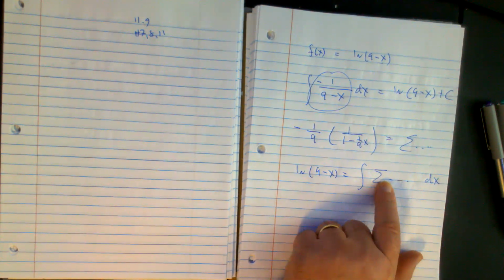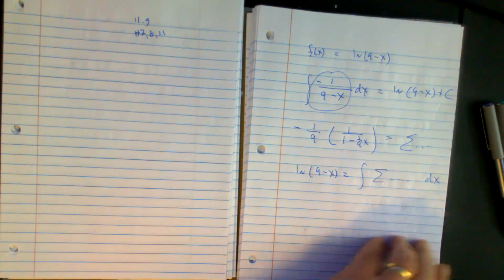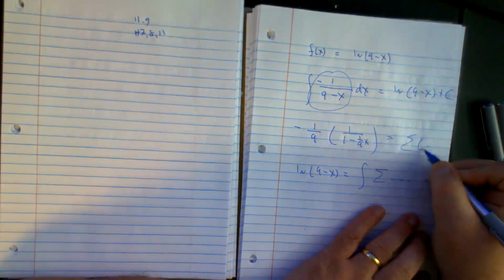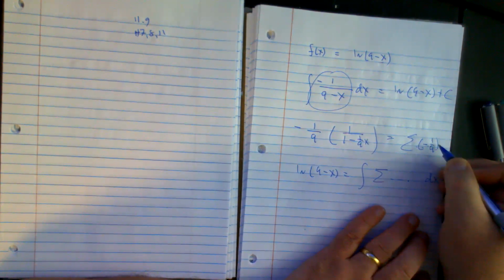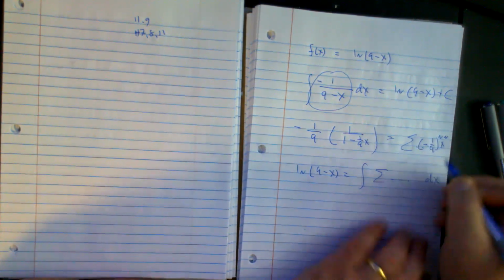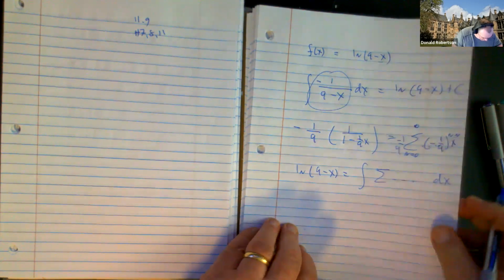Let's see. So that should be -1/9 times the sum of x over 9 to the power of n. Yeah, right. I think that's what you just said. Let's just write that down.